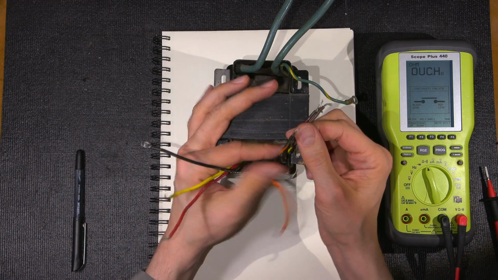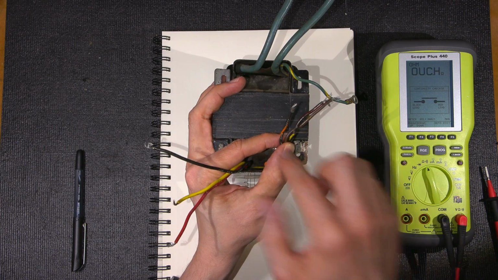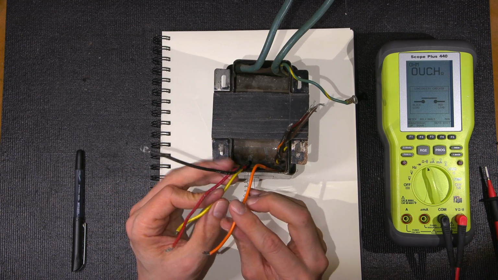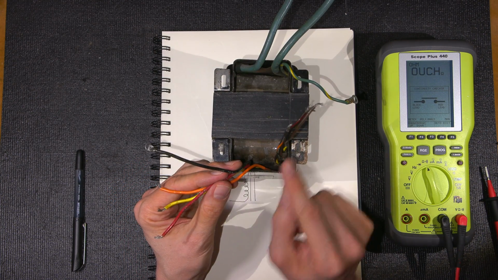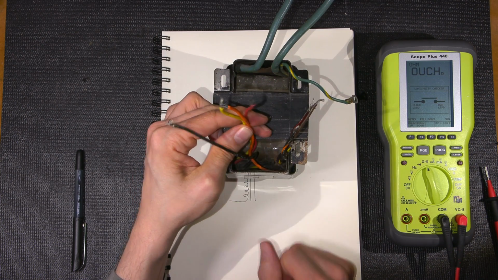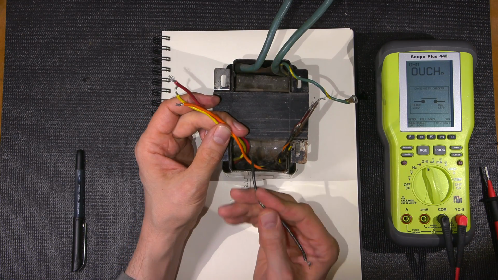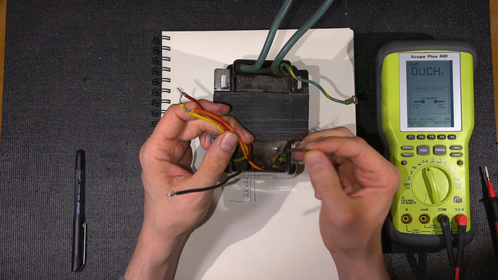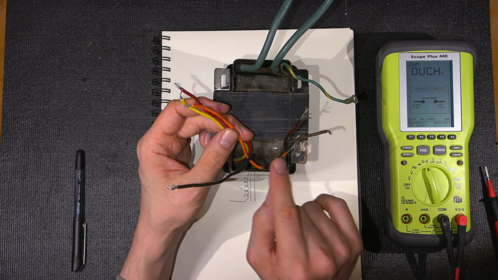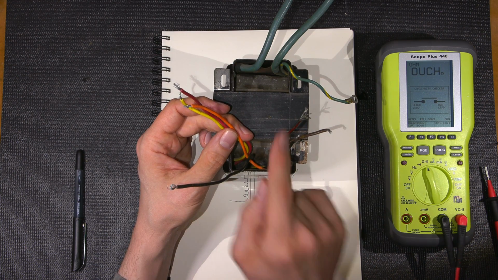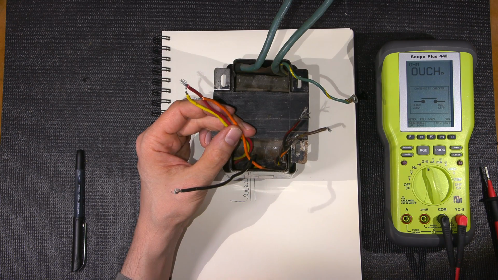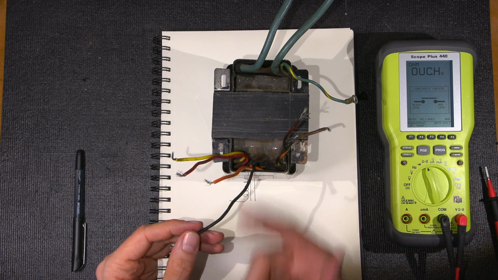Now if we look at these leads carefully, we can see that we have red, orange, and yellow stripe. And in this winding here, we have red, orange, and yellow. So you can see this is the common, I guess you could say the similarities between these two windings here. And then we have one out color. And the one out color on this side is going to be brown, right? So that's just looking at the similarities. The striped leads, we have yellow, orange, and red. We have yellow, orange, and red on this side, and then the one out color. So most likely the one out color is going to be the far end of the winding.